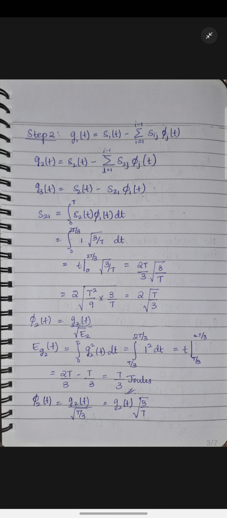Now we will write the formula for phi2(t). The formula is phi2(t) is equal to g2(t) divided by root of E2. Now we have to find E2. E2 is nothing but the energy of g2(t), which is the integration from 0 to T of g2 square of t dt.